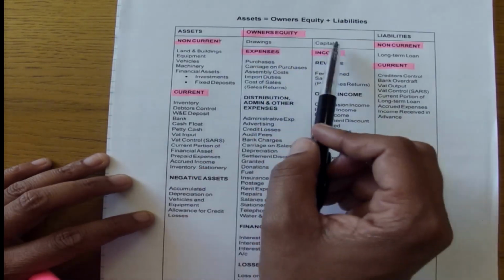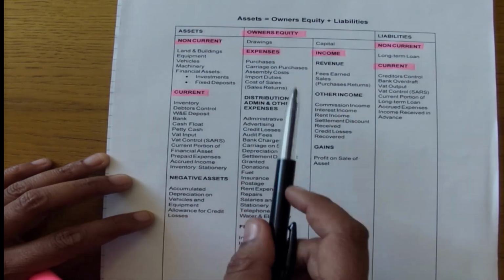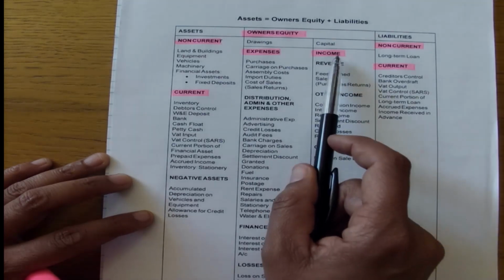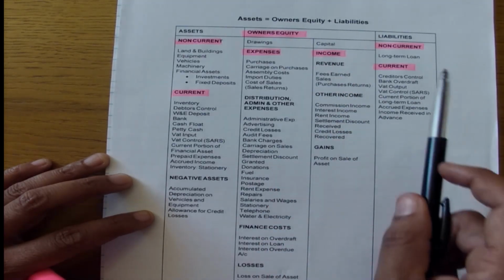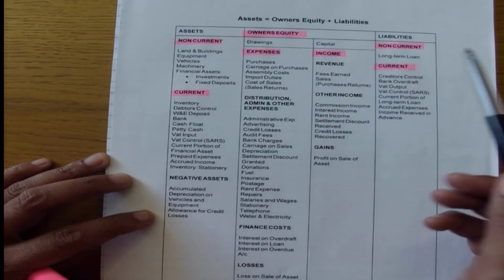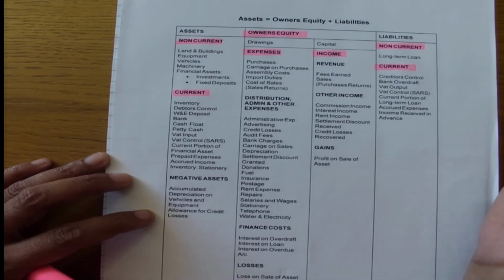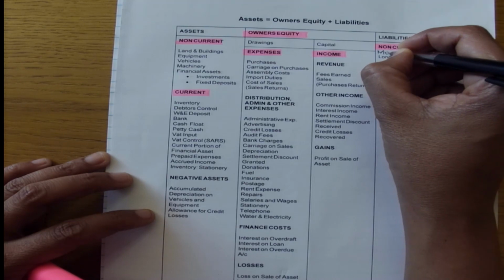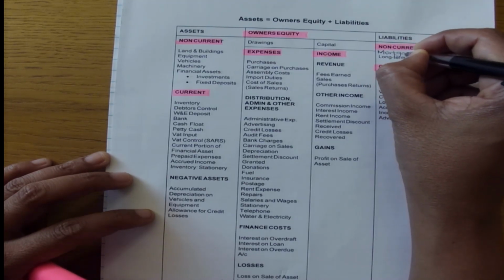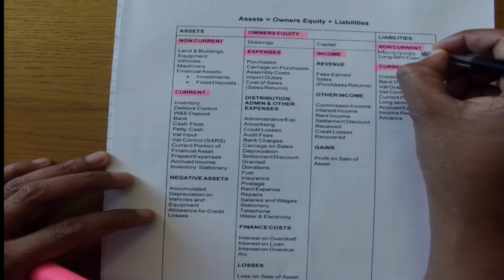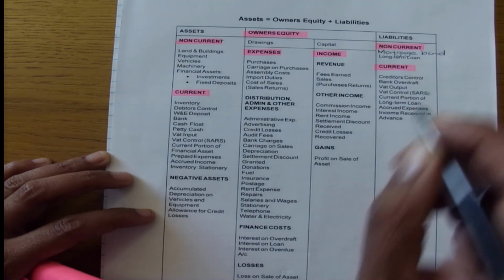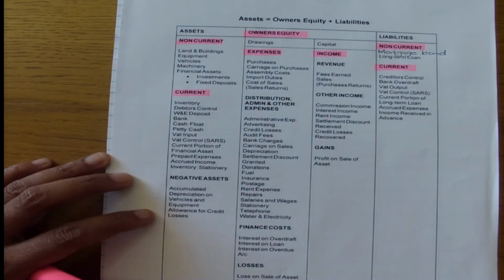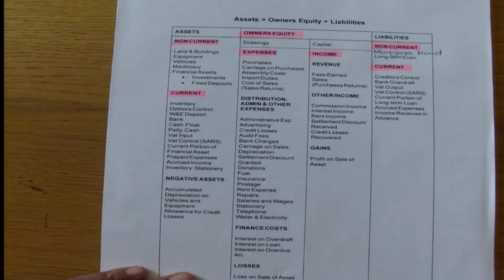Equity, we have drawings and capital. Expenses, we have all these, and income, we have all these, and then non-current assets. Liabilities, we have long-term loan. You can even write in there mortgage bond. This is also a non-current liability. Okay, so know this because we are going to need it in our question.